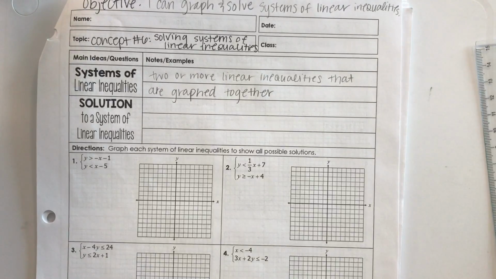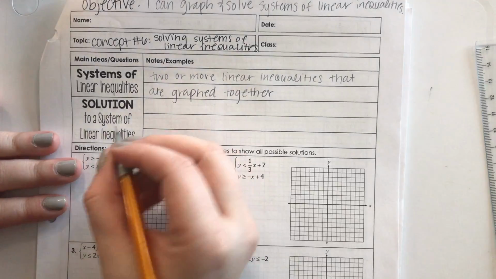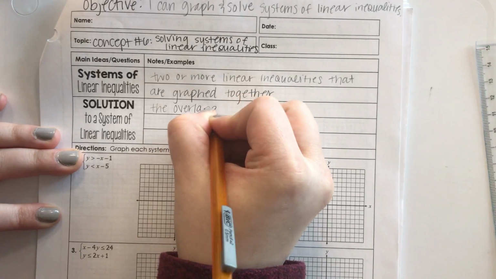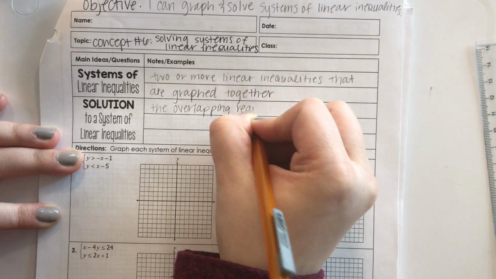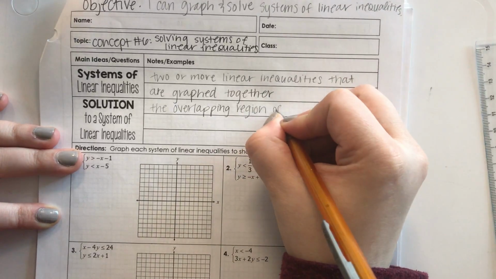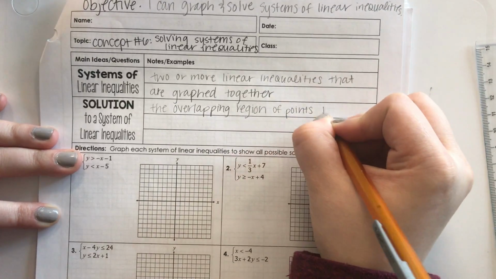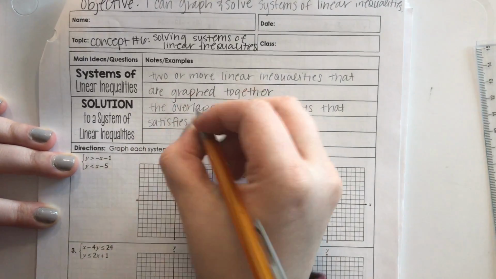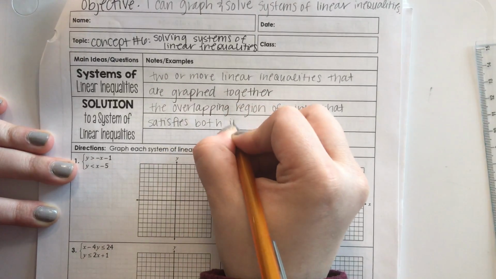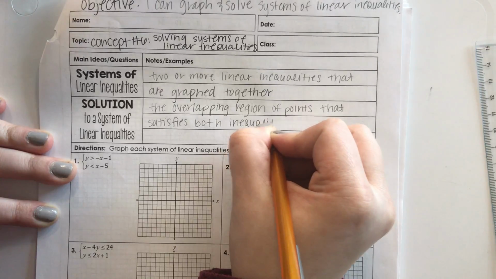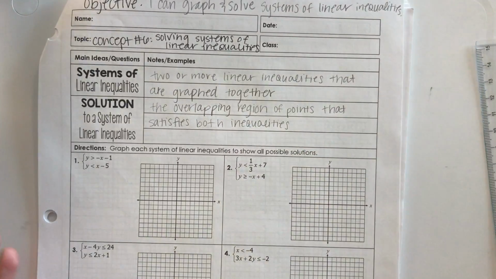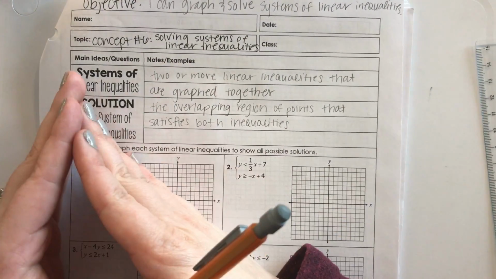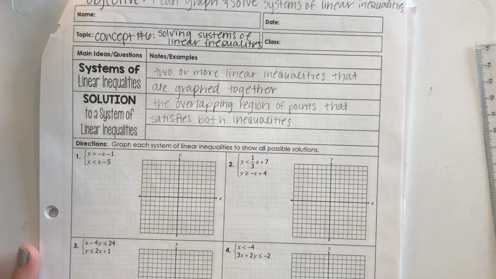Okay? A solution to a system of linear inequalities is the overlapping region of points that satisfies both inequalities. So when we graph these and we shade, you're going to notice there's going to be an overlapping region where we have a shading up here maybe and a shading over here maybe, and we're going to focus on where those two overlap. That's our solution set. Okay?